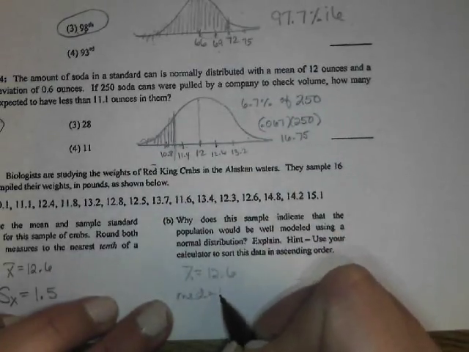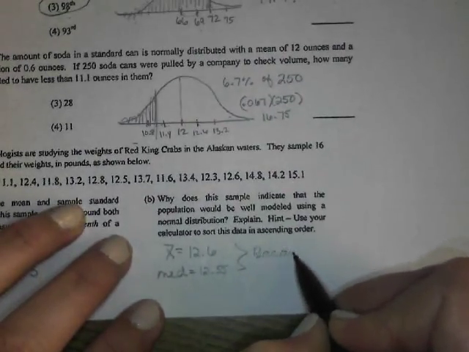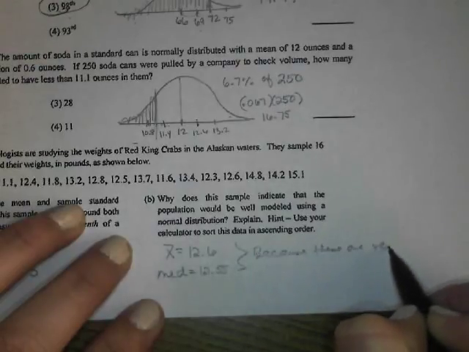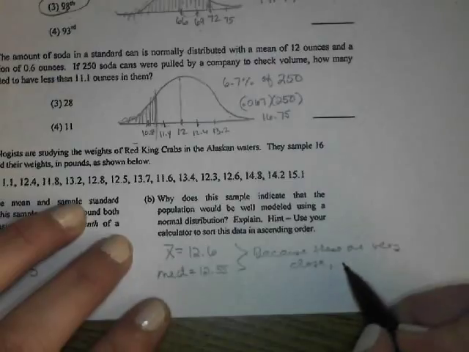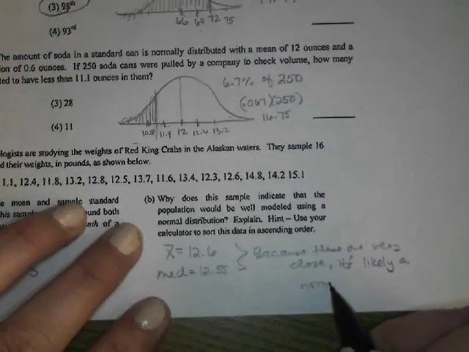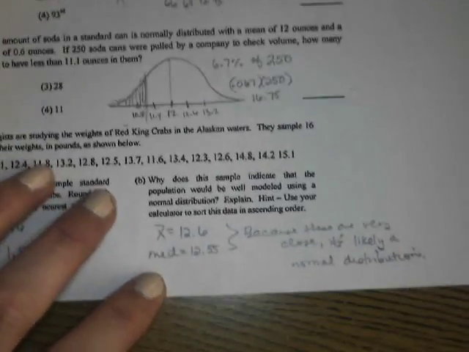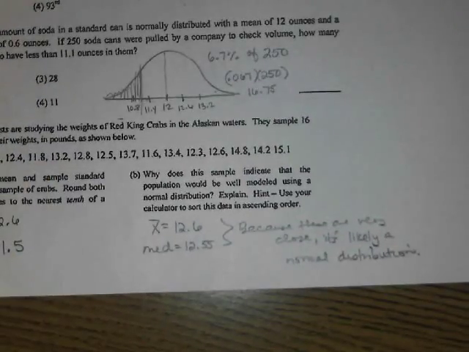Because these are very close, it's likely a normal distribution. Okay? Any questions on that? Versus that salary one that we looked at yesterday, where the median was $10,000 away from the average, probably not a normal distribution. Okay?